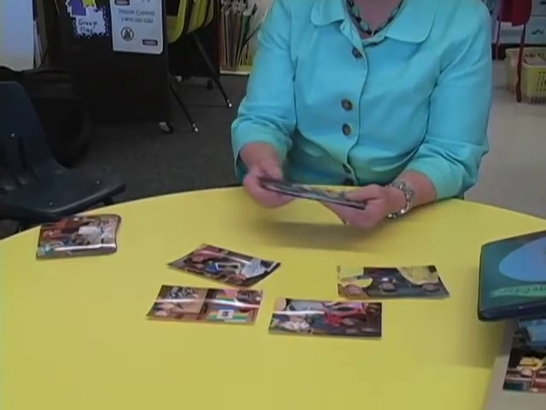Oftentimes we allow the children to decide what pictures are important, instead of always thinking that teachers' values are important. So I presented the children with a stack of pictures that showed our use of dramatic play in the classroom and how we changed it throughout the year.